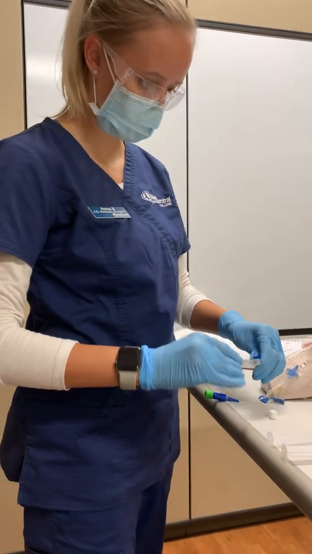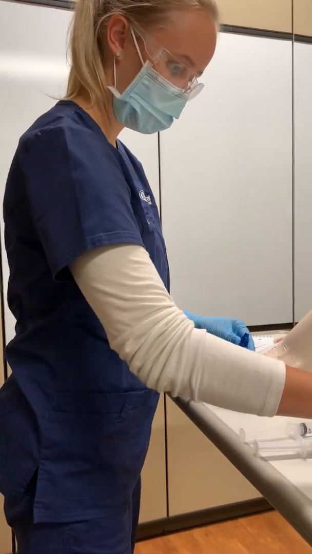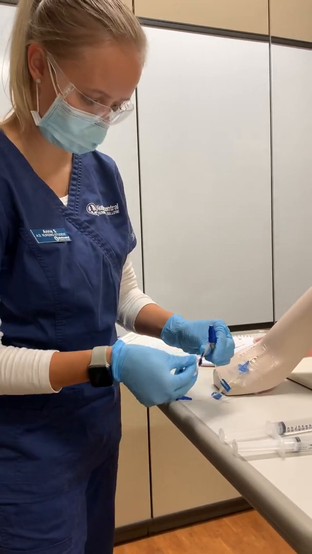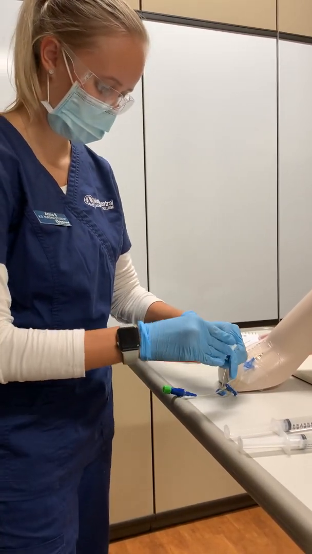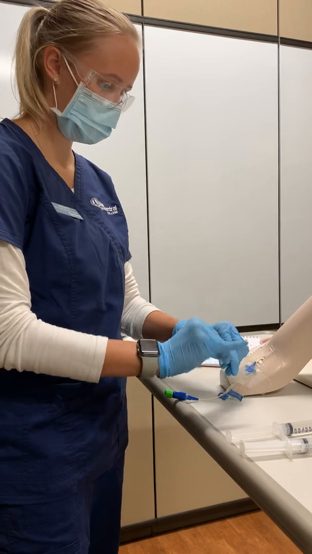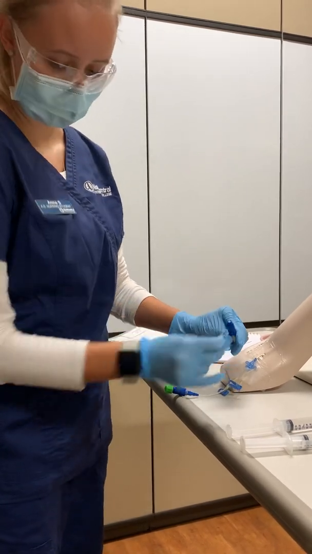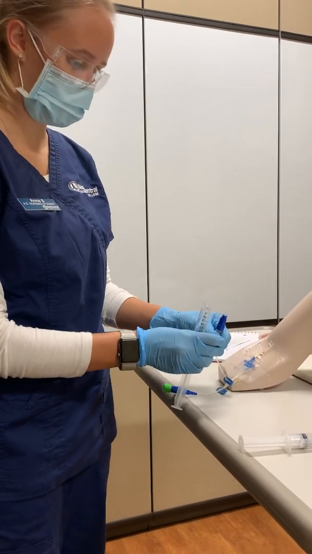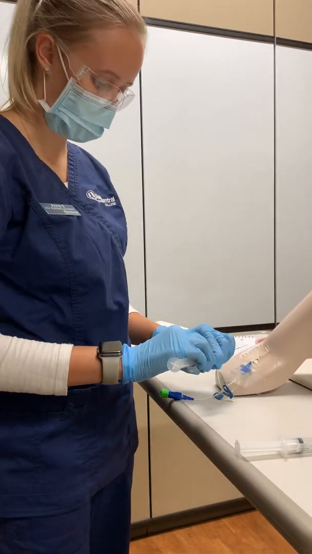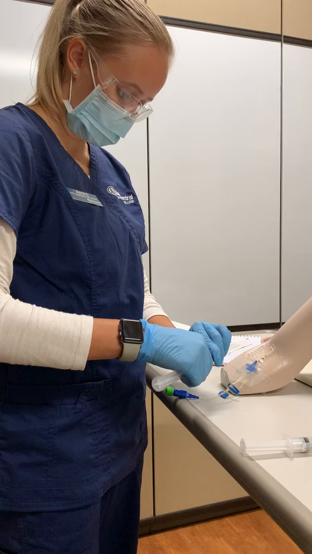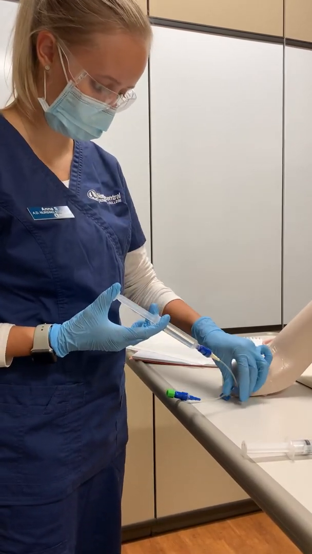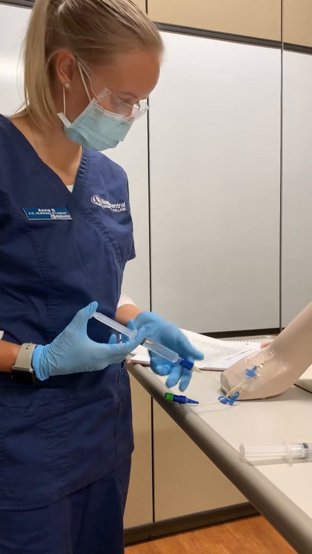Get back up. Clean it off again. And then for the flush right after the medication, I would do it at the same rate as I did the medication, but for now, we'll just give it all again.